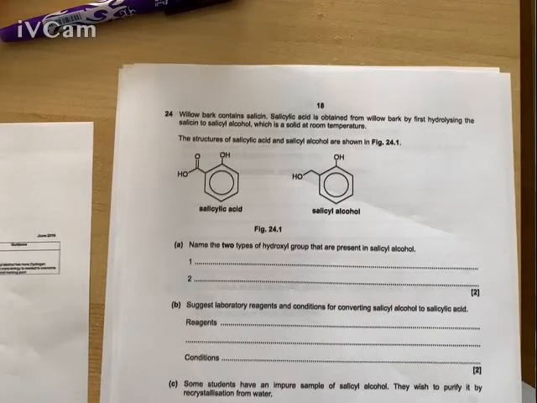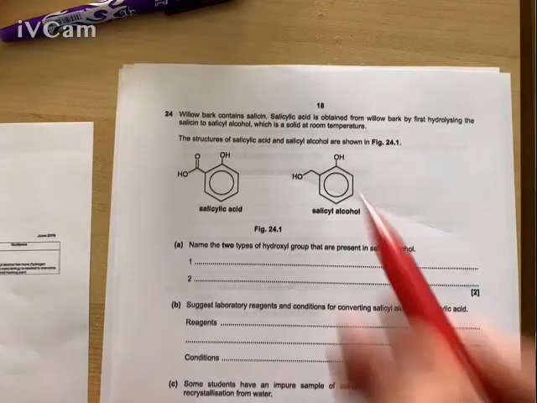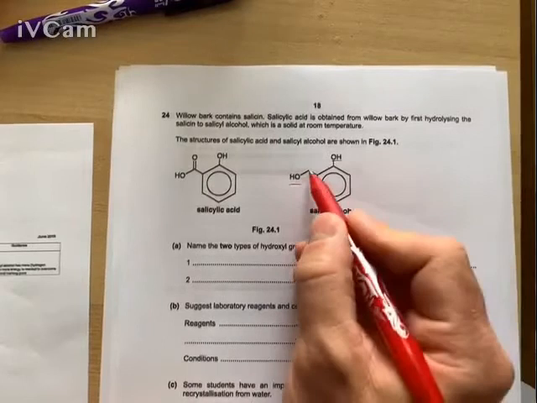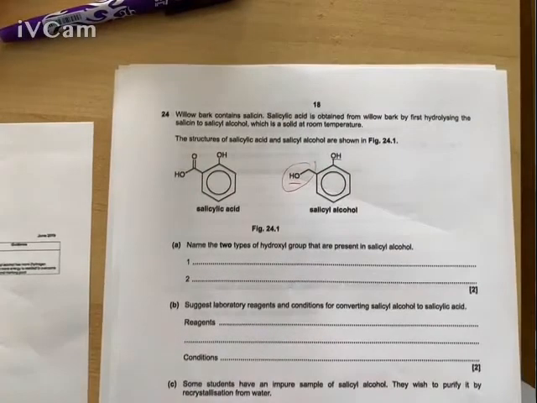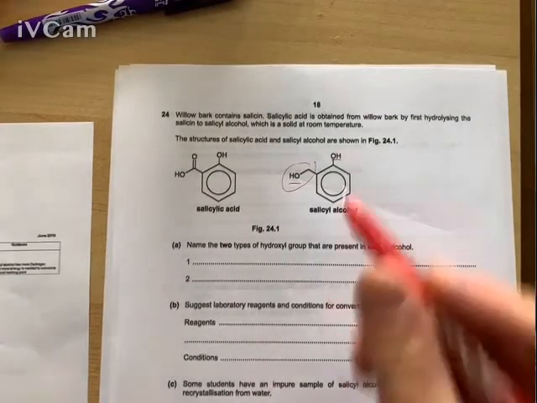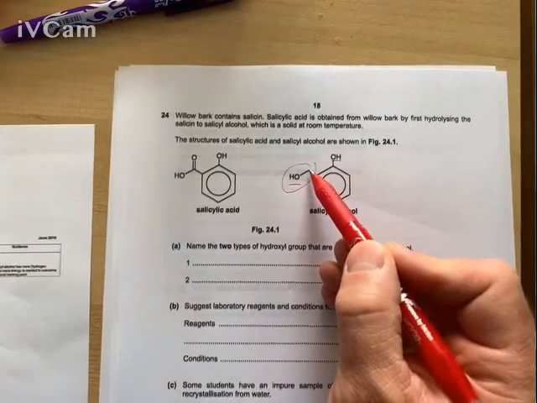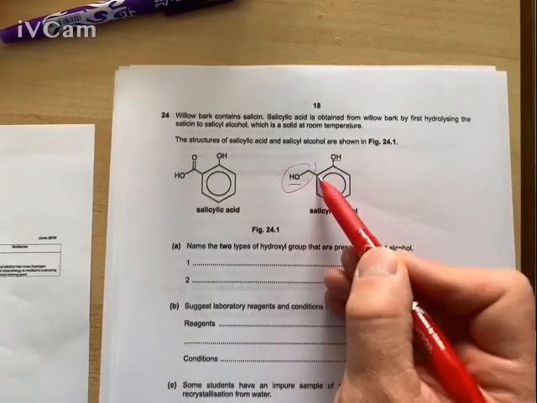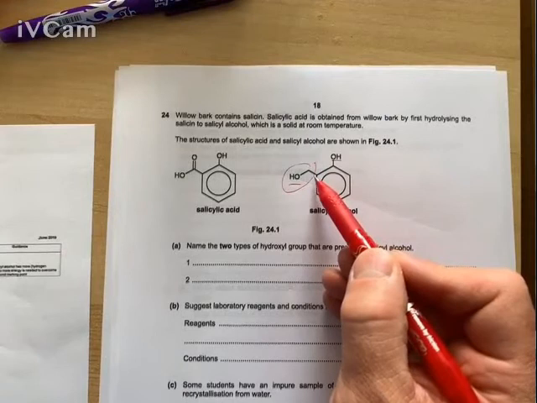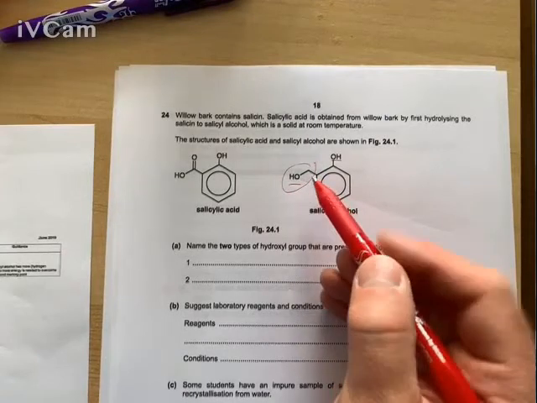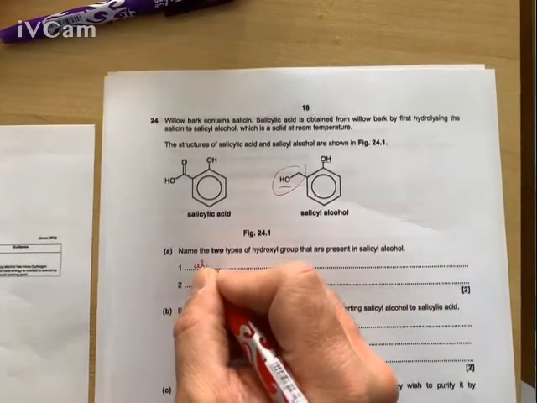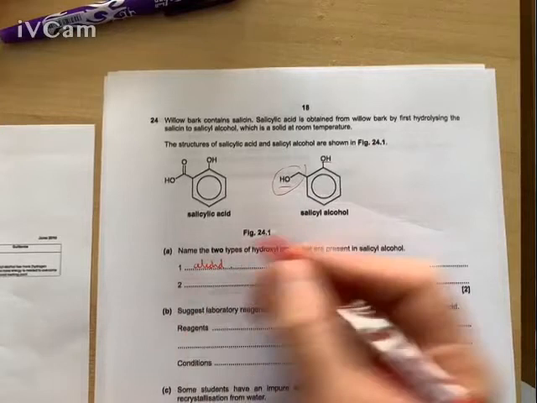Name the 2 types of hydroxyl group that are present in salicyl alcohol. So we've got this one here, and we've got this one here. Now this is just a standard alcohol. The carbon to which the hydroxyl group is attached is itself attached to just one other carbon. So you could put primary alcohol if you like, alcohol is absolutely fine.